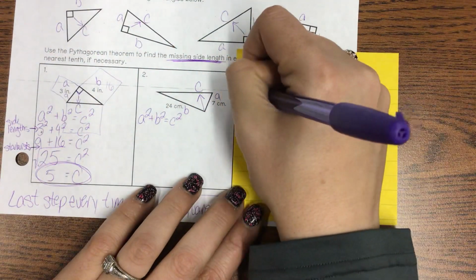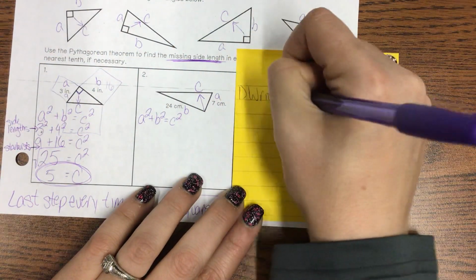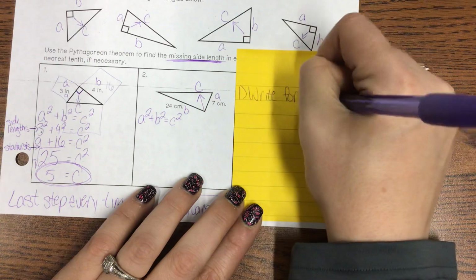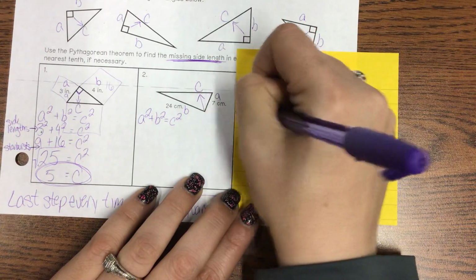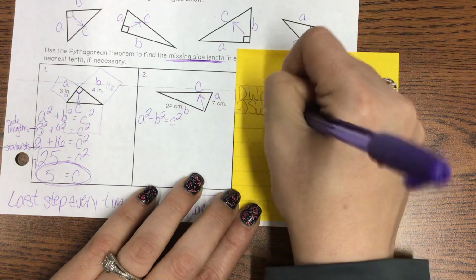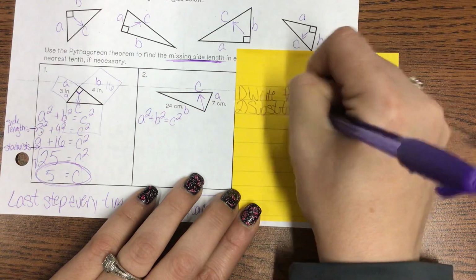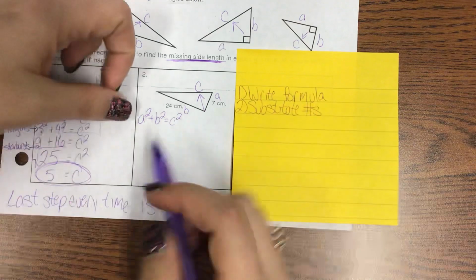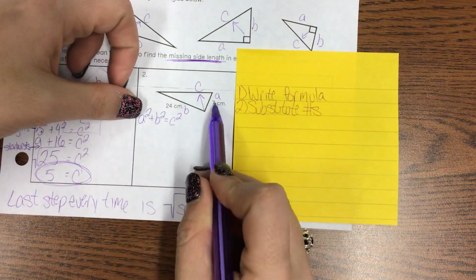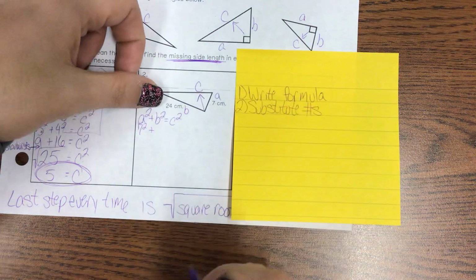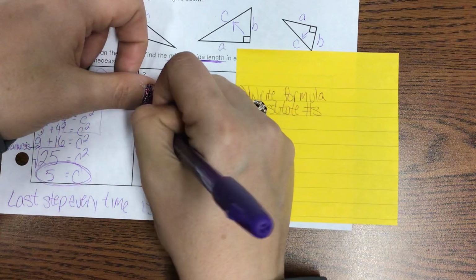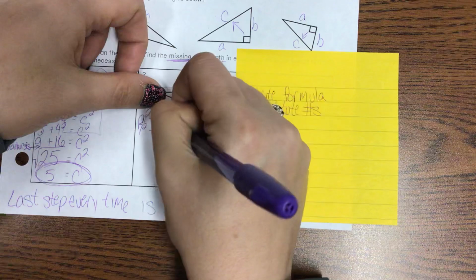So my first step, we're gonna write our formula. We're gonna substitute our numbers. So instead of saying a squared, a is 7, so I'm going to say 7 squared, plus, instead of b squared, 24 squared equals c squared.